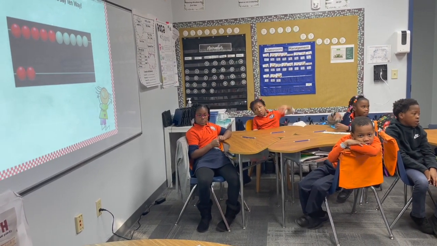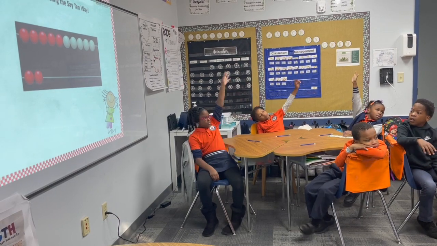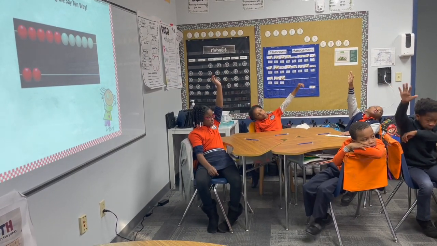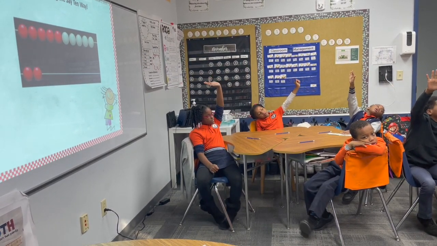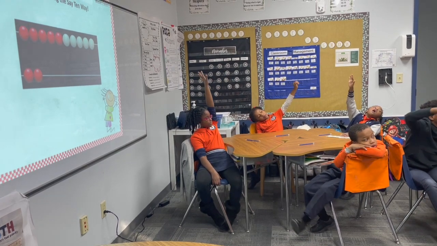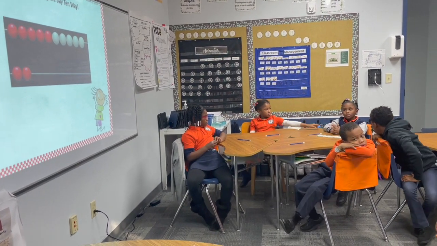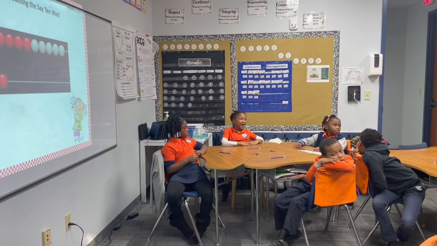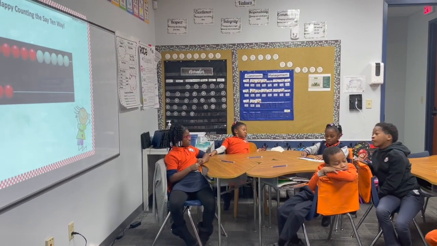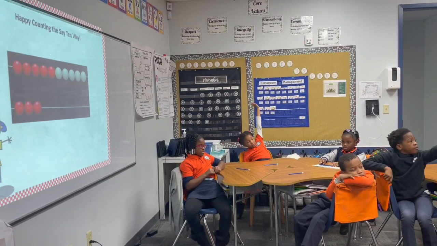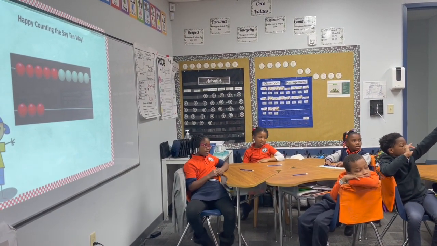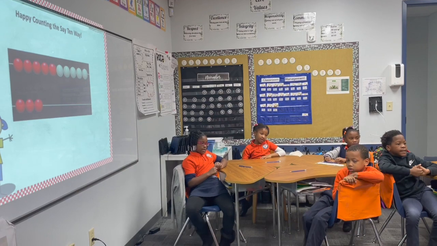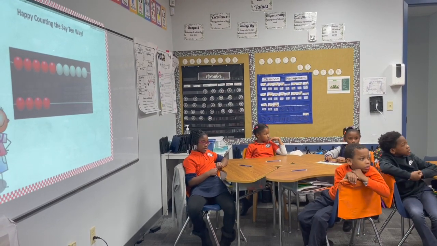Silent vertical hand. How many do we have now in the Say Ten way? Remember, our first one was 10, 1. Now we added on a bead. Yes, ma'am. 10, 2. Good job. Let's move to the next one. Class together, let's say the Say Ten way in 3, 2, 1. 10, 3. 10, 3. Class, what about this one?